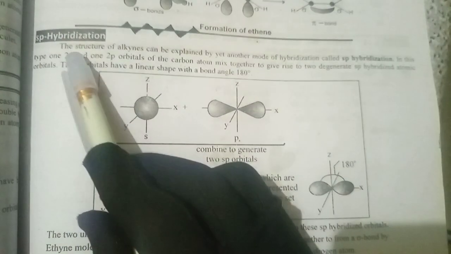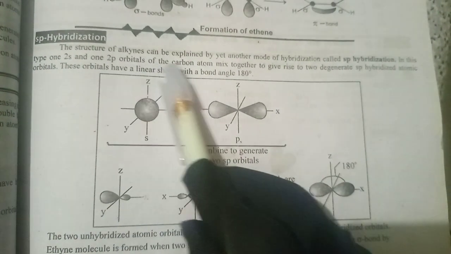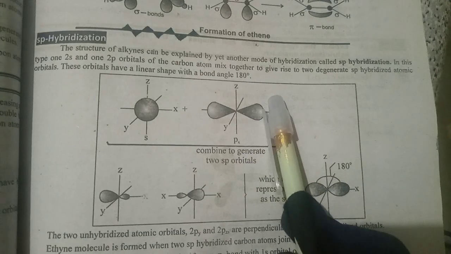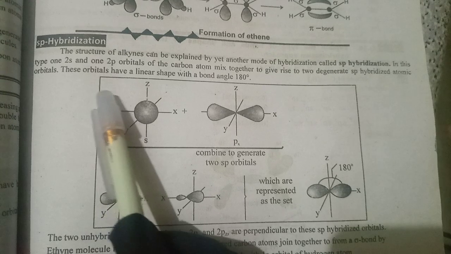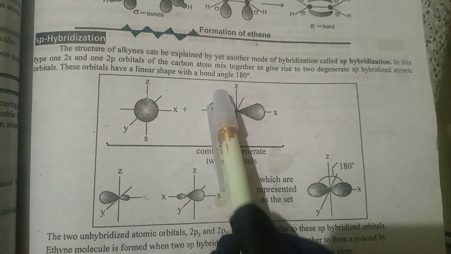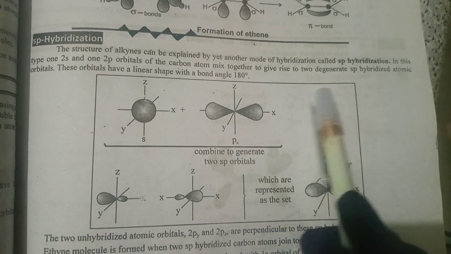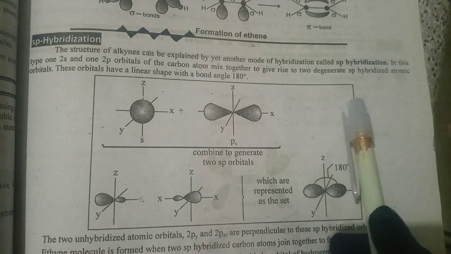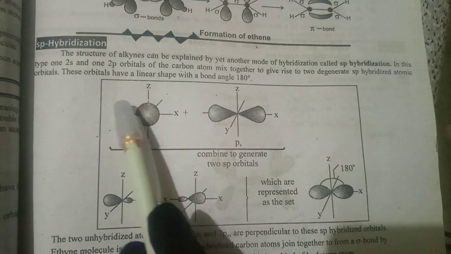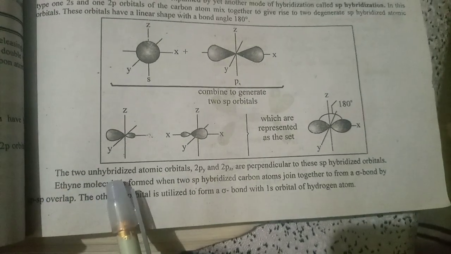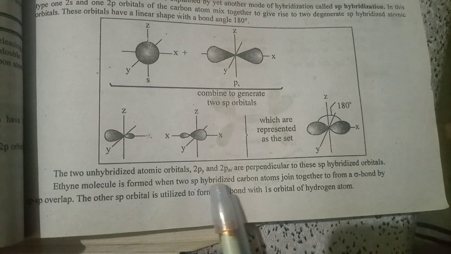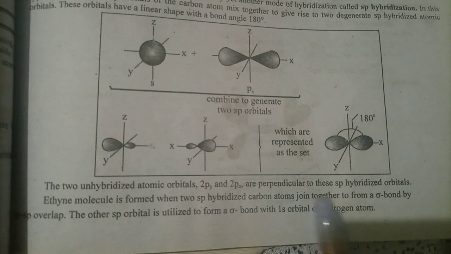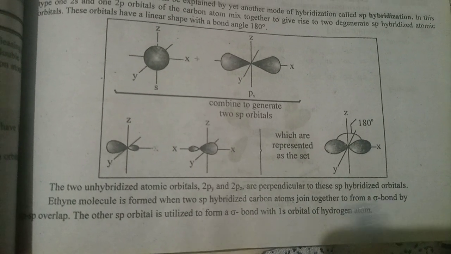What is sp hybridization? The structure of alkynes can be explained by yet another mode of hybridization called sp hybridization. In this type, one 2s and one 2p orbital of the carbon atom mix together to give rise to two degenerate sp hybridized atomic orbitals. These orbitals have a linear shape with a bond angle of 180 degrees. The two unhybridized atomic orbitals 2py and 2pz are perpendicular to these sp hybridized orbitals.